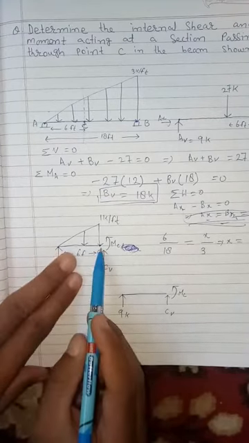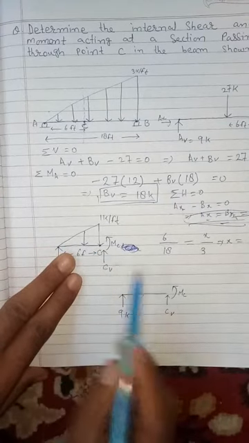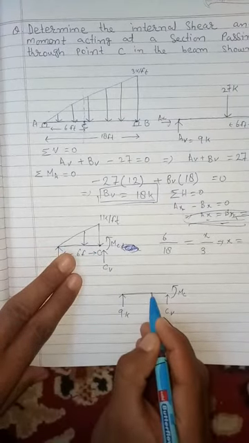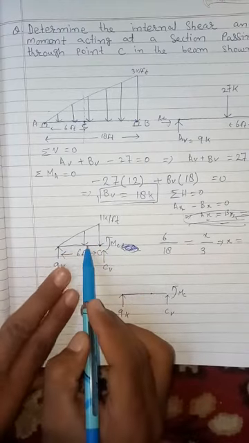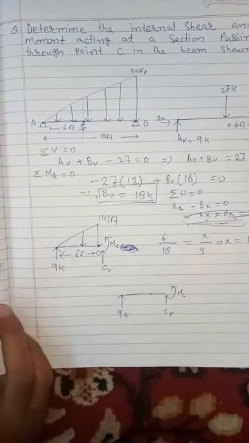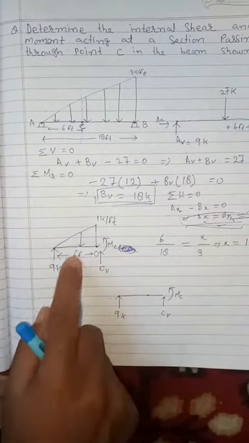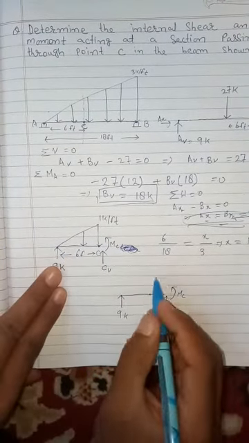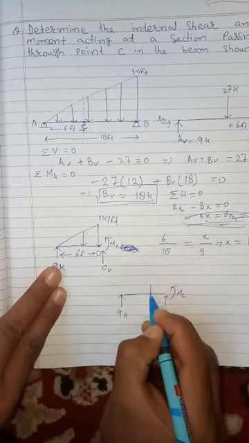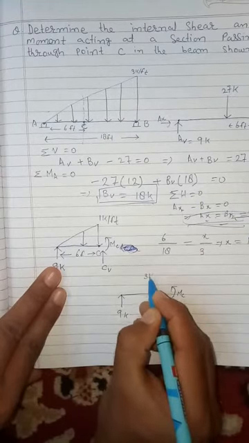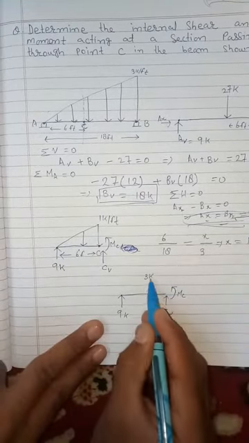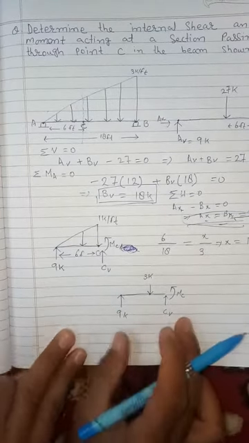It will be at a distance of 6 by 3, that is 2 feet from support C, and its magnitude will be the area of this triangle, base into altitude by 2, that is 3. So I will write here 3k. Now this is the free body diagram.